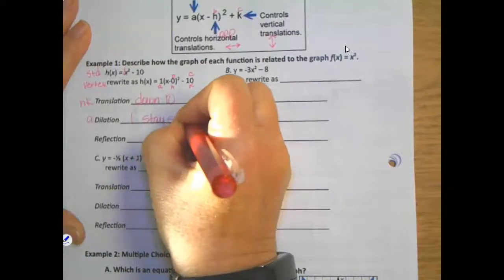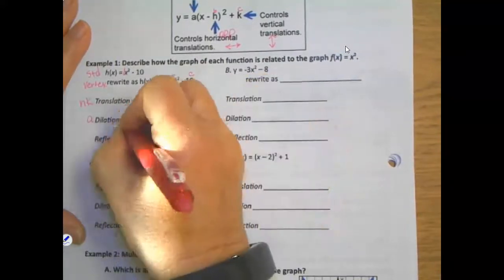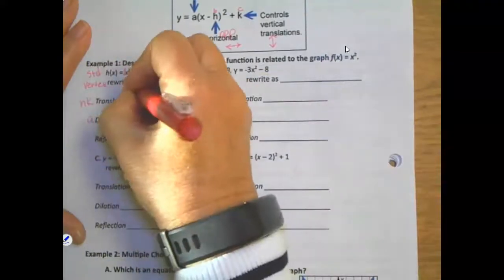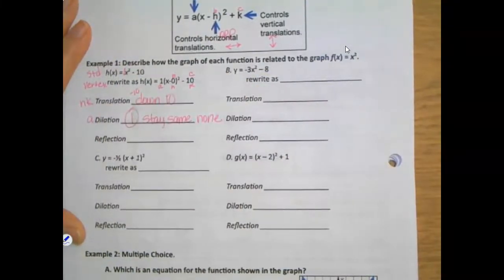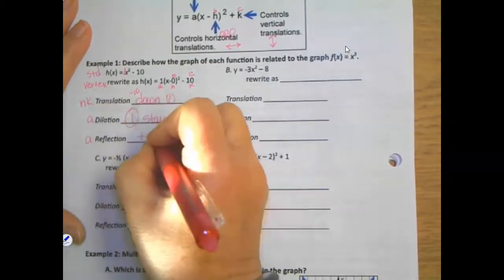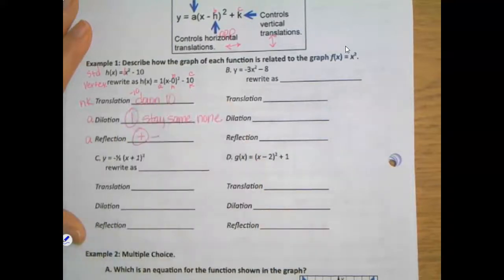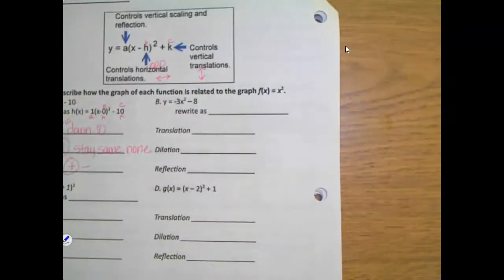So there is no dilation since it's 1. And this was negative 10. We might want to put that. My reflection is easy. So is my A positive or negative? My A here is positive, so it's going to go up. That's it. So we're just seeing what happens to these things.